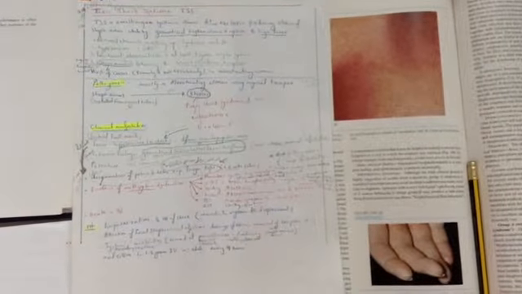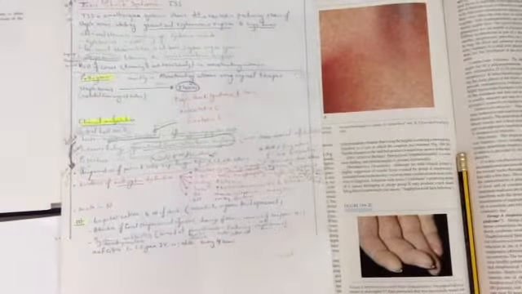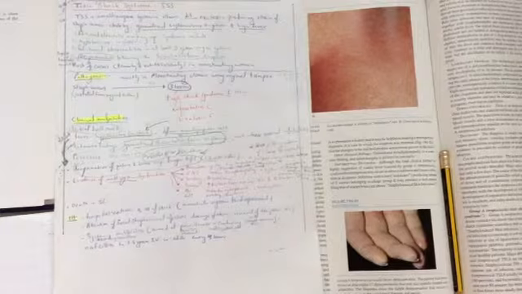The toxic shock syndrome, as we can see, is a multi-system or multi-organ systemic illness due to exotoxin-producing strains of Staph aureus, characterized by generalized erythematous scarlatiniform eruption and high fever.